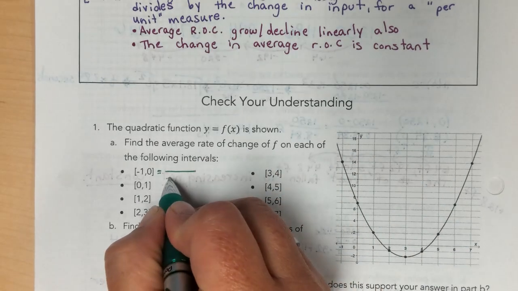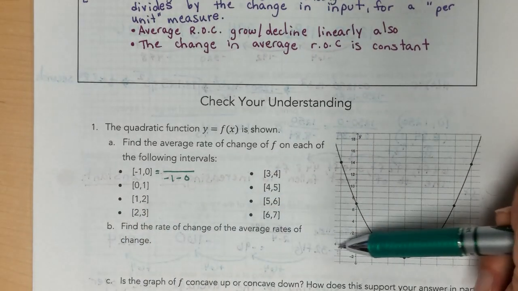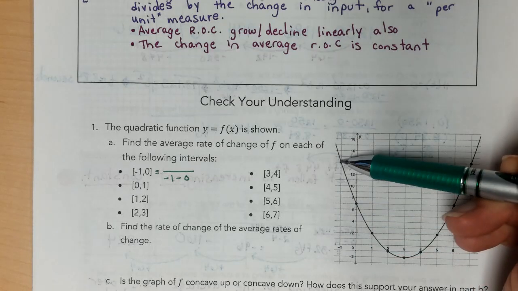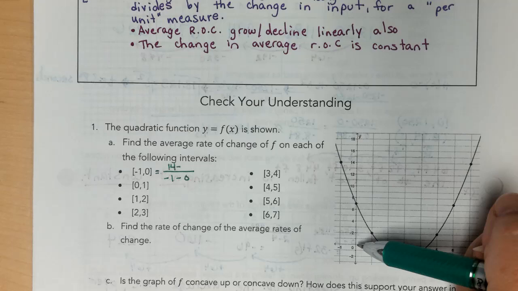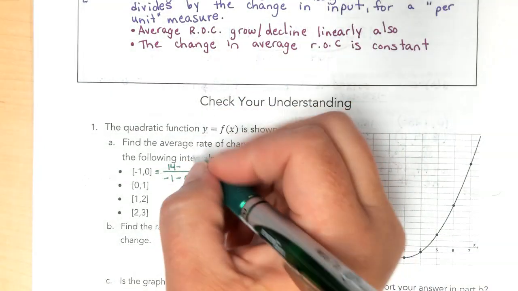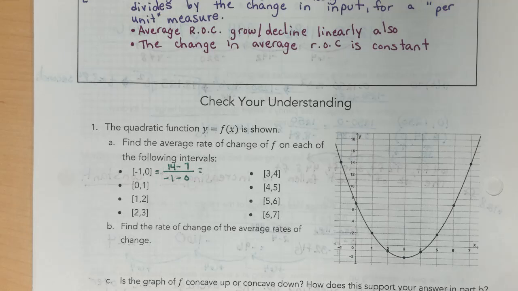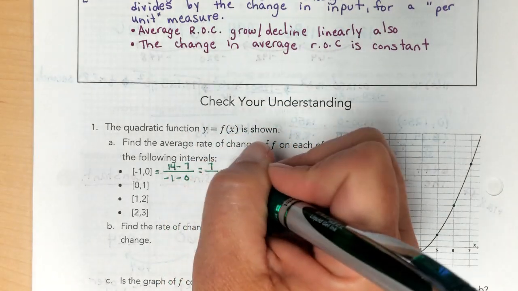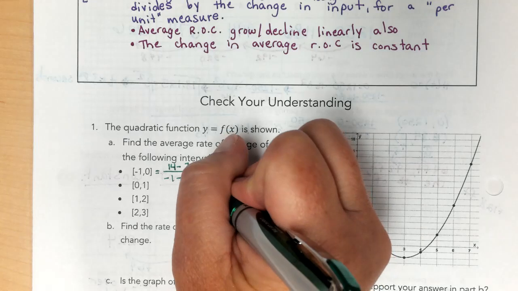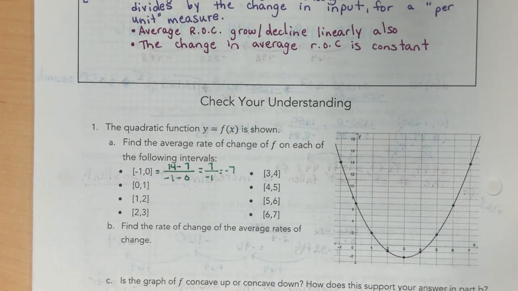-1 first. So -1 minus 0, right? So for -1, my output is 14. And for 0, my output is 7. So then 14 minus 7 is divided by -1 minus 0, and that's -7.